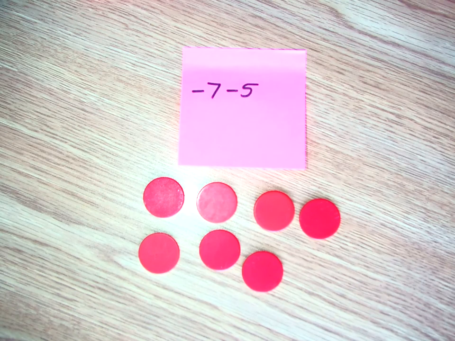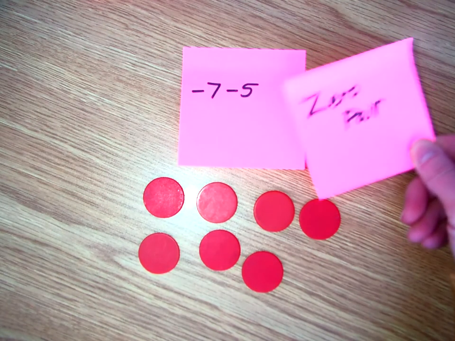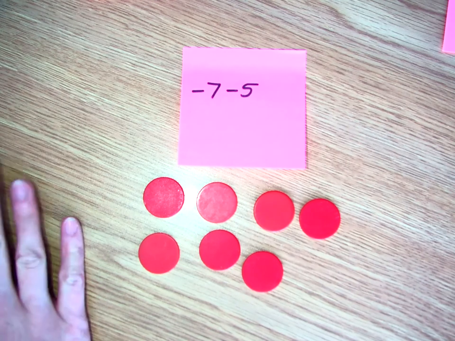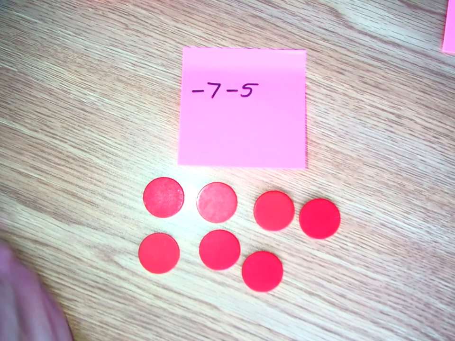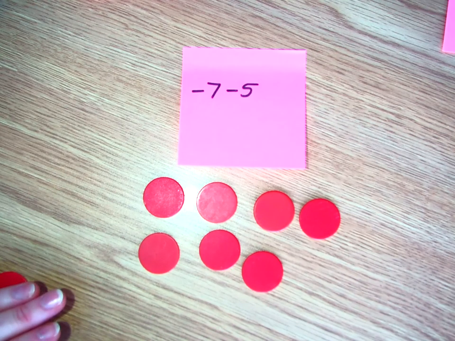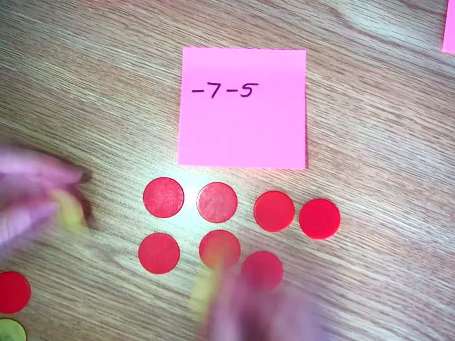I don't have 5 yellow, so who do I need? That's what I need. How many do I need? I'm going to need 5 pairs because I need to have 5 yellows.